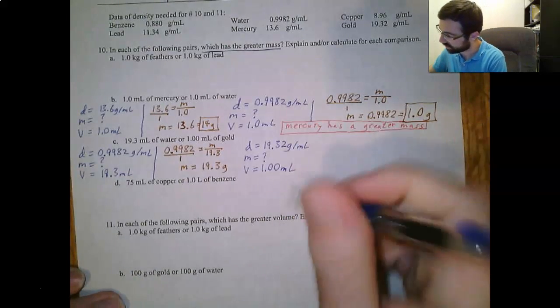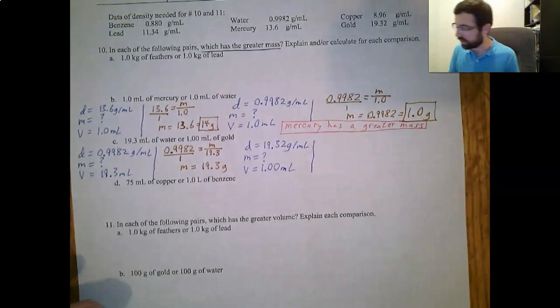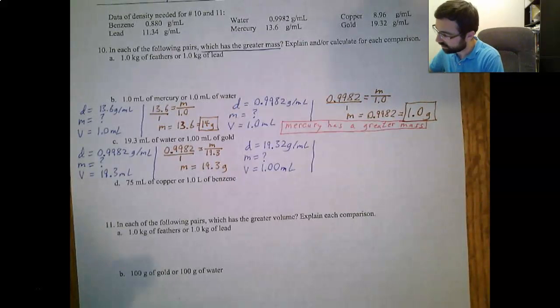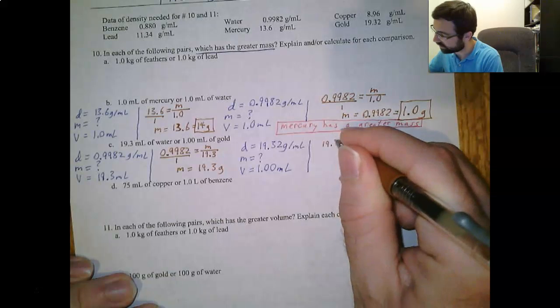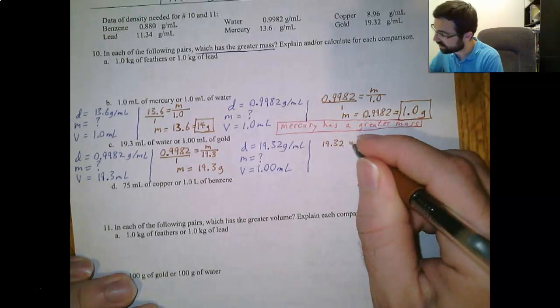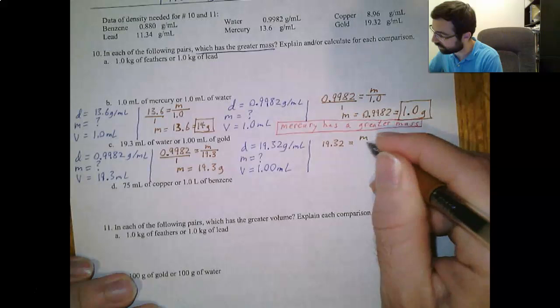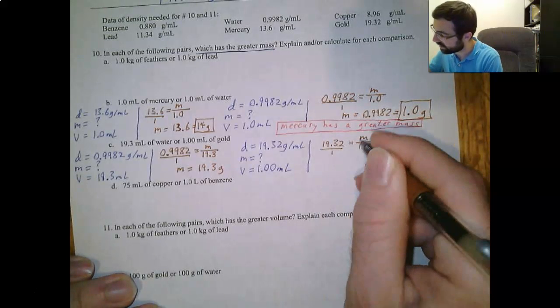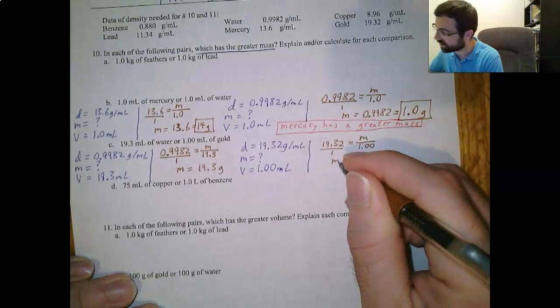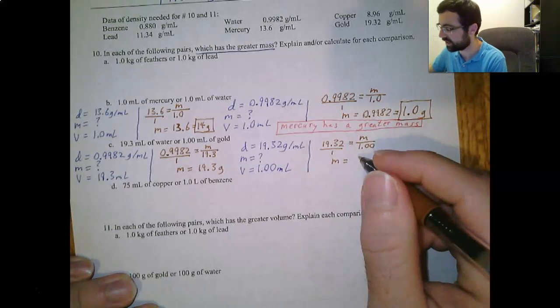Okay, draw a little line there for neatness. And I've got 19.32 equals M over 1.00. Let's put a 1 there, cross multiply.